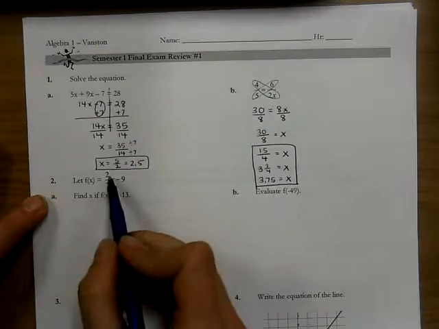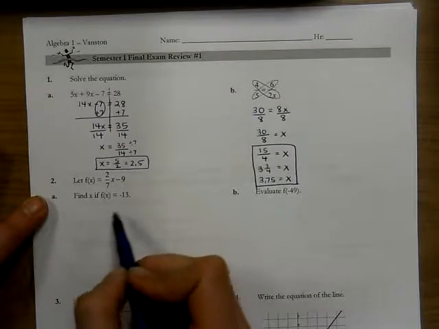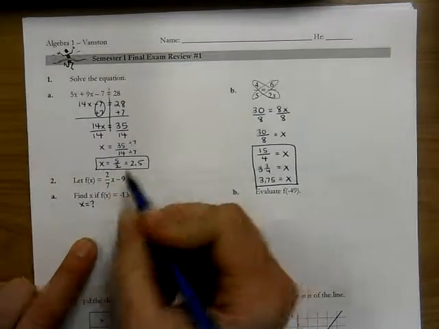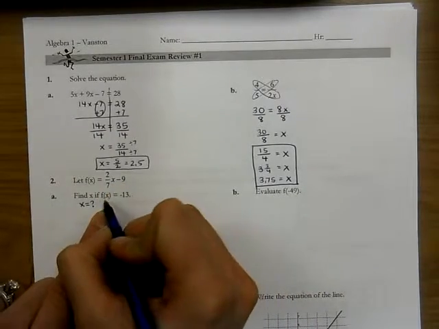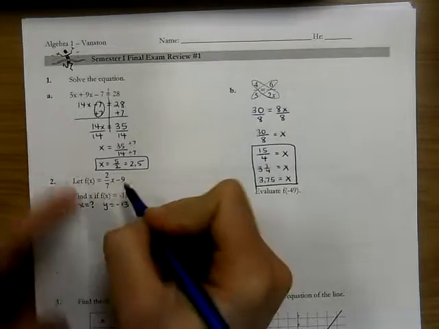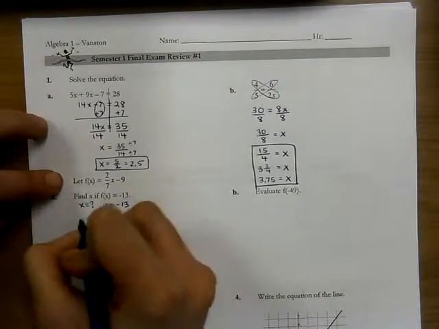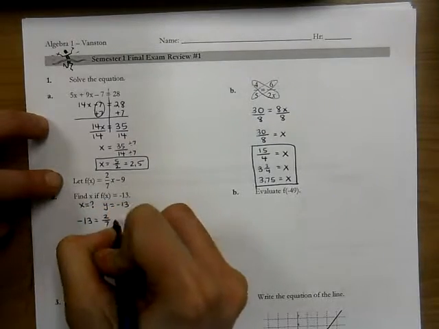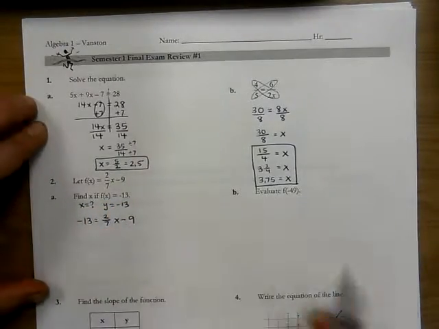Looking here, let f of x equals 2 over 7x minus 9. So if I want to find x, that means we don't know what x equals. I want to find it when f of x equals negative 13, which means my output is negative 13 or the y is negative 13. So if I take this equation, I have negative 13 in place of f of x, or in place of the output, and now I need to solve.